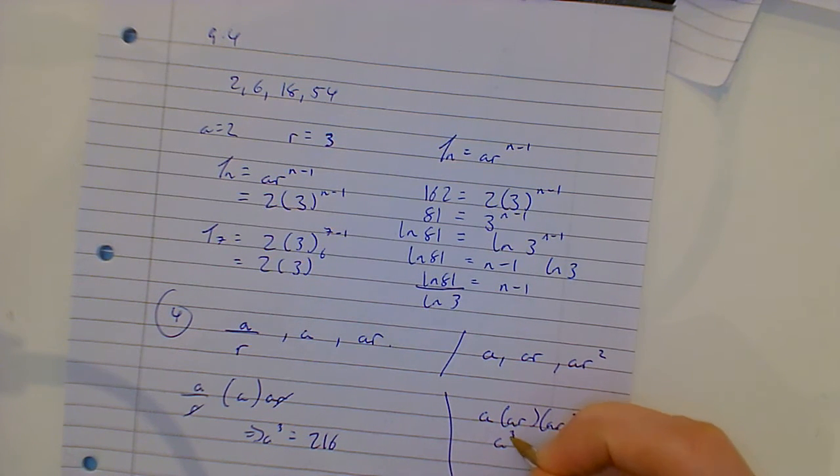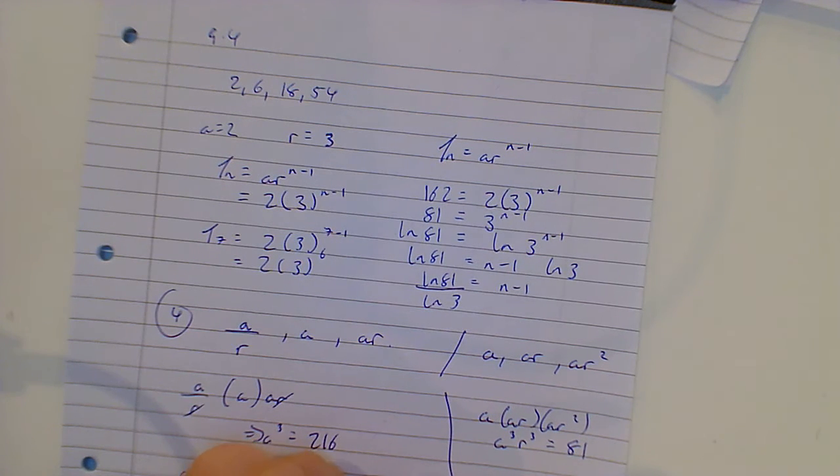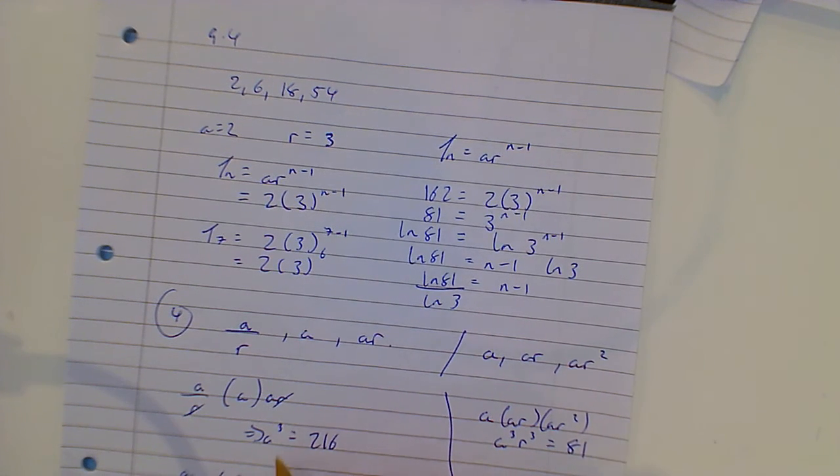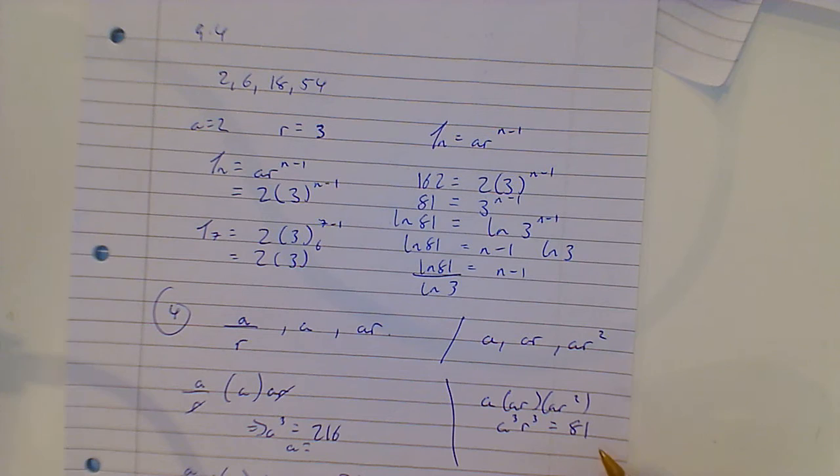That would have given us A to the power 3 r to the power 3 equals 216. Not ideal. The next one says the sum here is A over r plus A plus A r equals 21. Now we know what A is, it's easier to work out r.